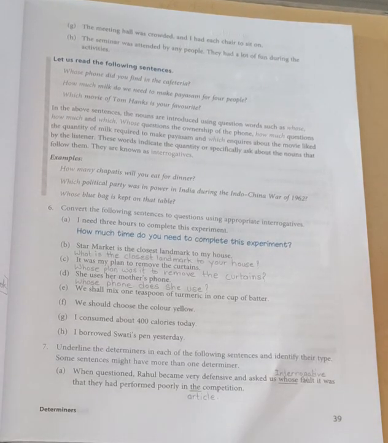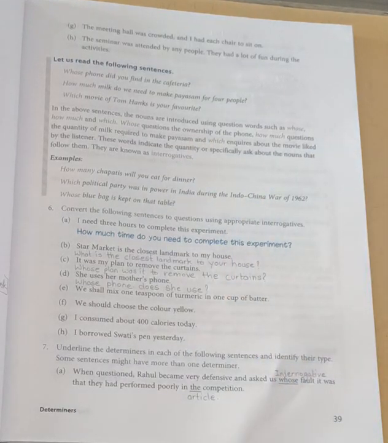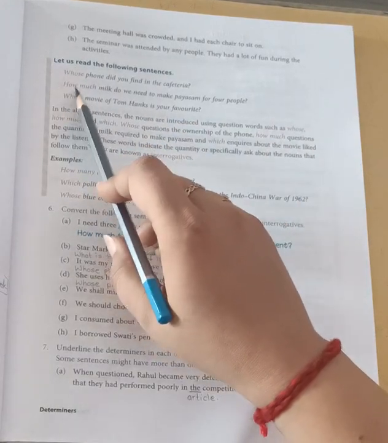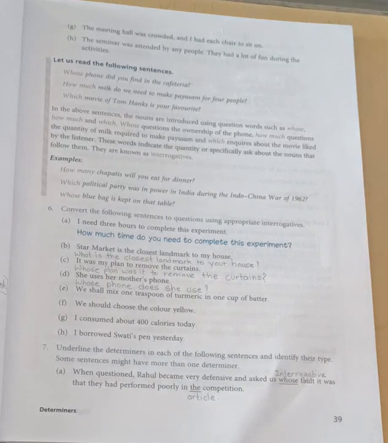Now, let us see the concept of interrogatives. We have understood the determiners in all the 5 categories in the previous video. Now, we will see the last category, that is interrogatives. Whose, how much, which, how many, all these are the interrogative words.